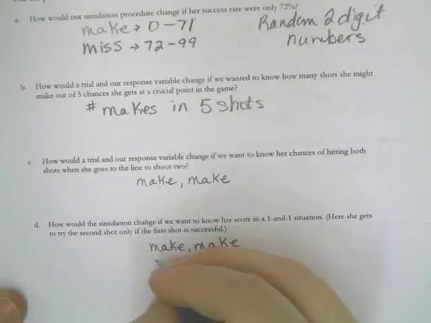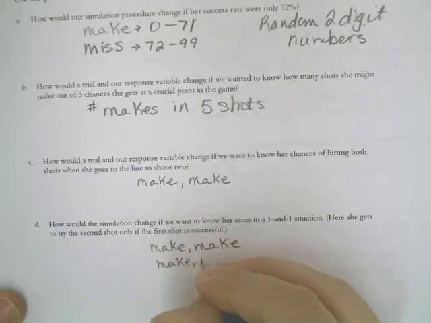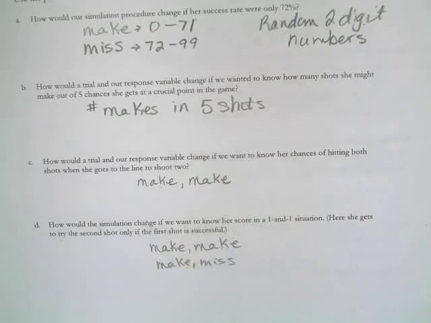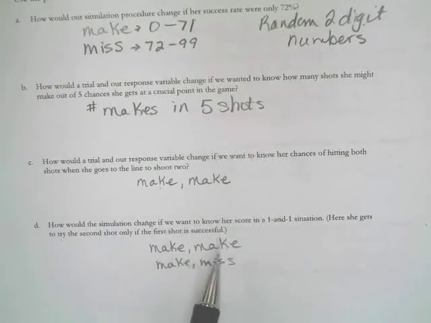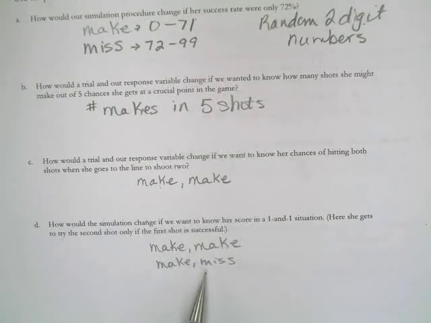Or you can make the first shot and miss the second shot, so you would see how many times that would happen. And then you would add these up, because this would be 1 point and 1 point, 1 point and no points. So you can count the number of points that way. Once you do more of these, it'll make more sense. And once we actually start looking at the random digits, that will help also.